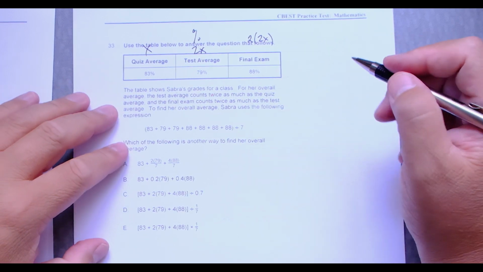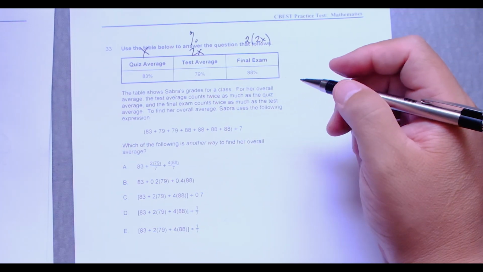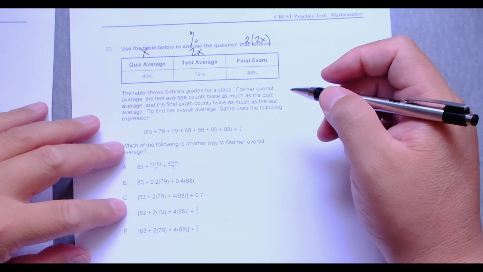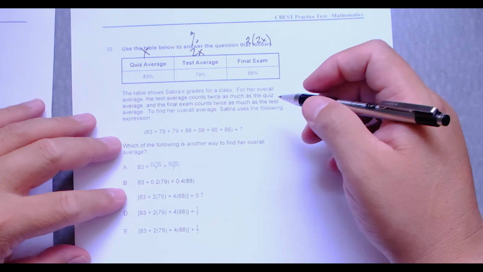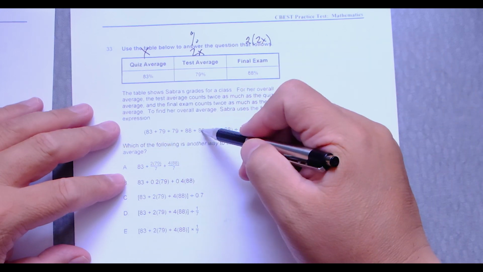Okay, so what happens here, let's see. One, two, three, four, five, six, 7.